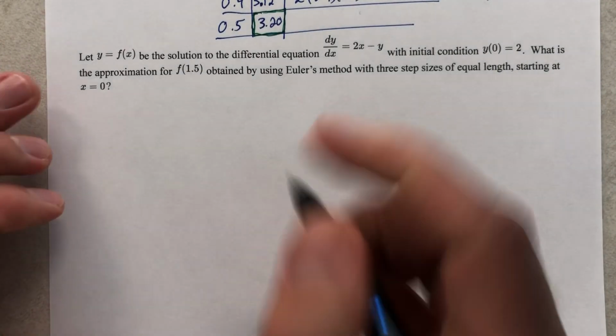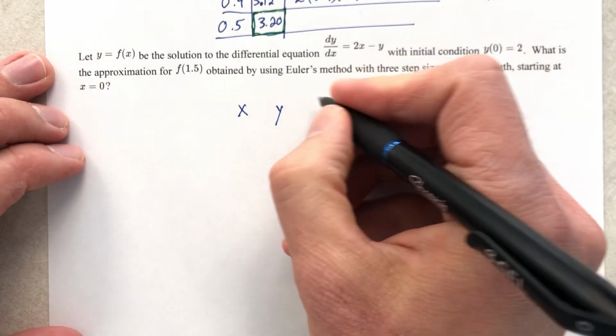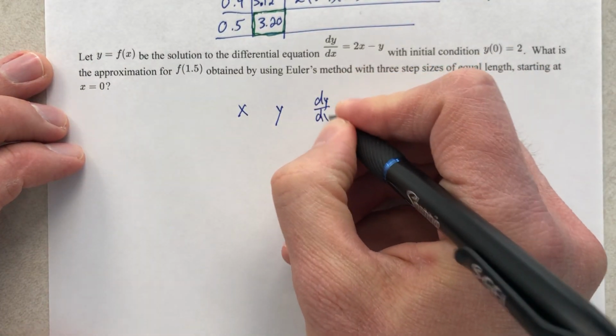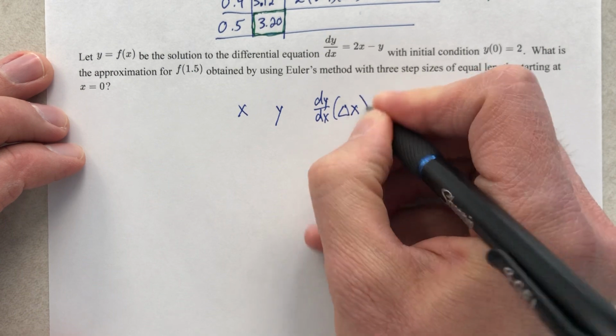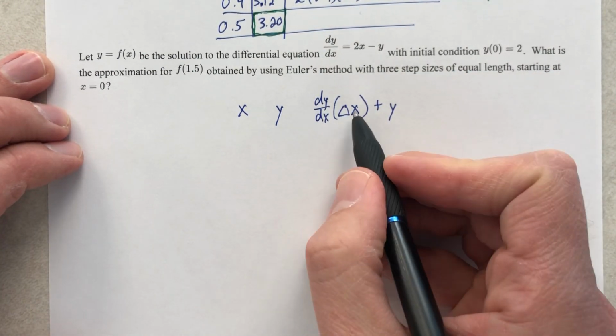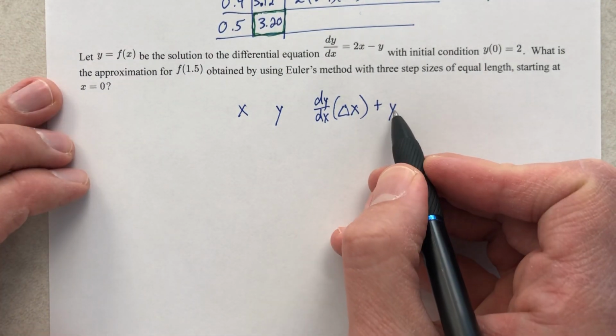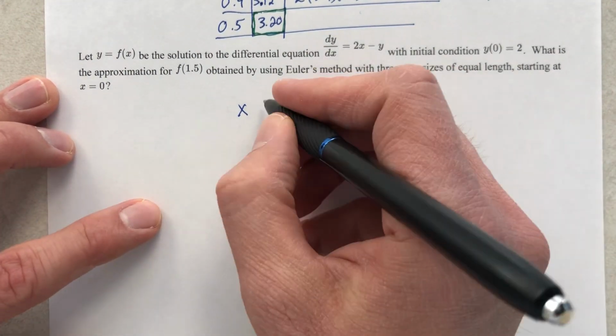The top of every chart is x, y, and then just a fancy way of writing mx plus b. And again, that is slope, your x, like how much you're stepping by each time, and then plus a starting point, which will be a y value.